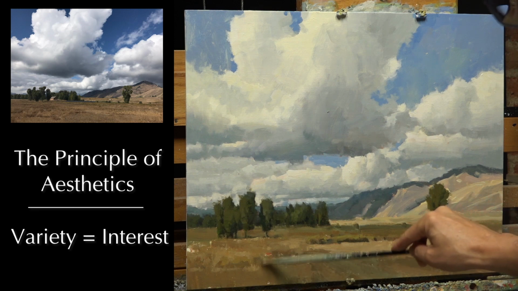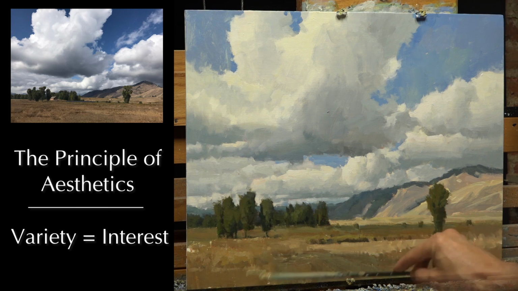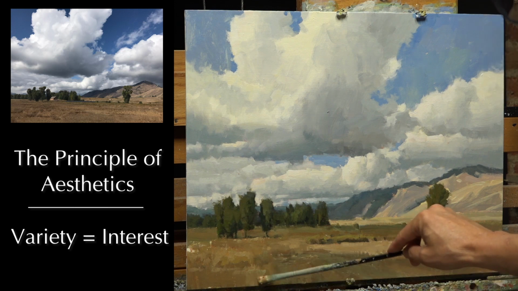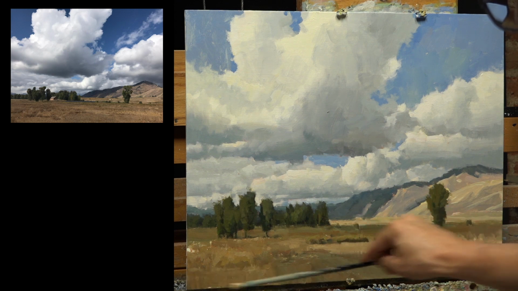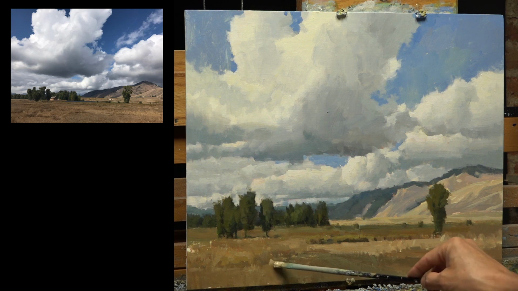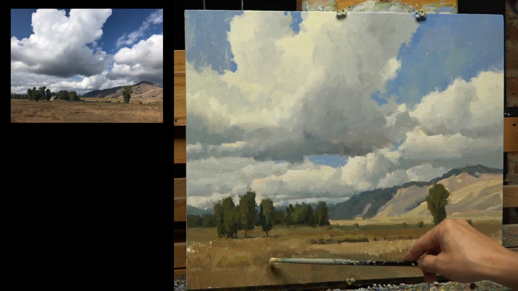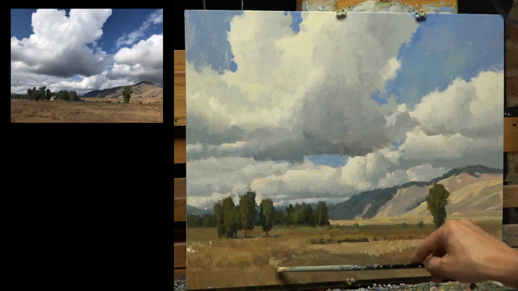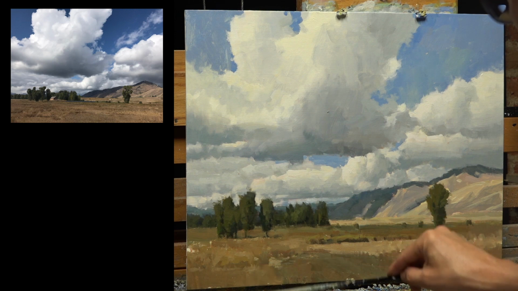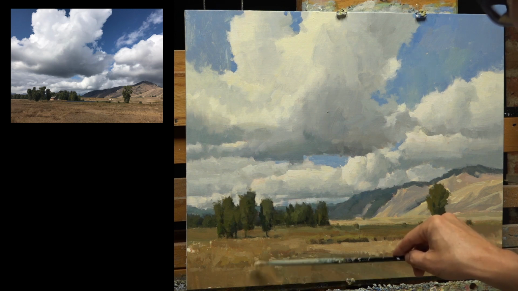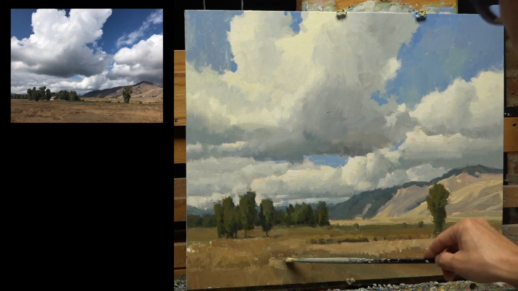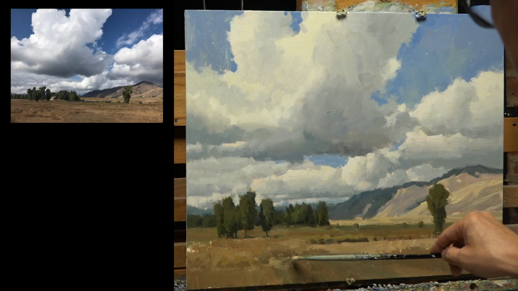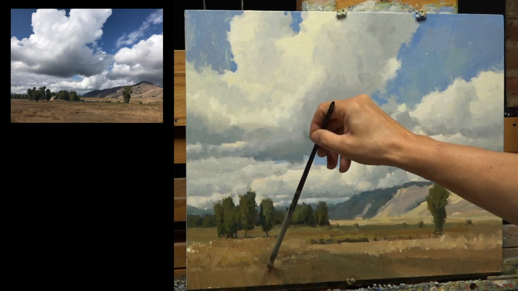That is, that variety equals interest in art, and so I'm looking for passages where I can find variety to the shape, the color, to the edge, and it's a very abstract process, and it trains our eye. It really does, to be able to see things and to appreciate very, very subtle relationships in variety, in variation within our painting. And the more painting we do and the more we embark on this process, the better we develop our eye for seeing these things.